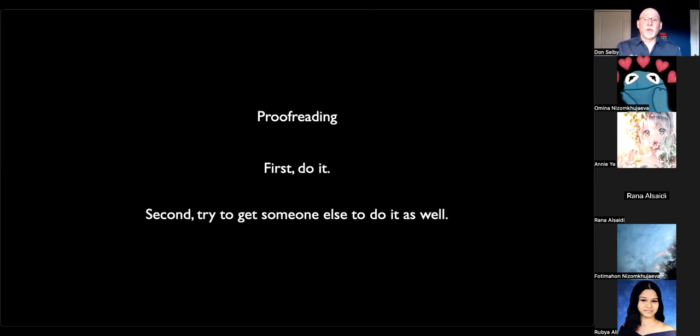But the advantage of having someone else read it is that person doesn't know ahead of time what it is you're trying to say. And so the places that don't make sense, or the places that are not nicely written, or the places where you get run-on sentences and things like that, that person will be able to recognize those things in a way that it's much harder for the writer to recognize.